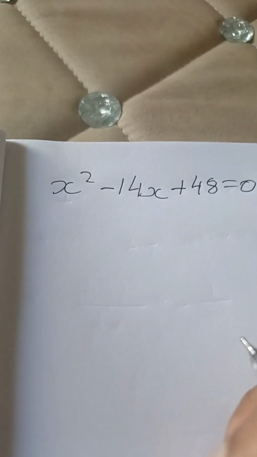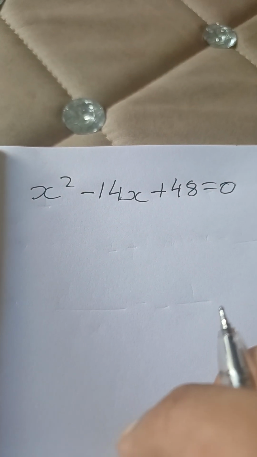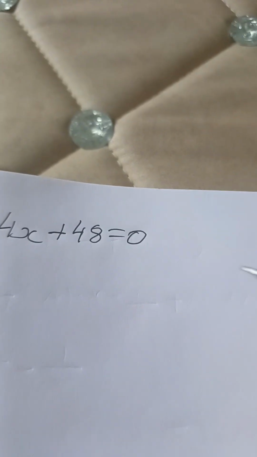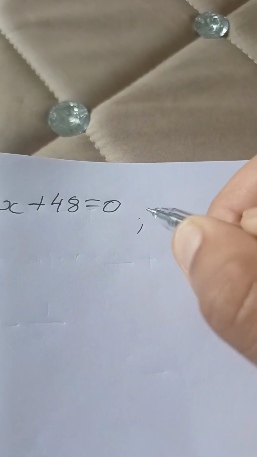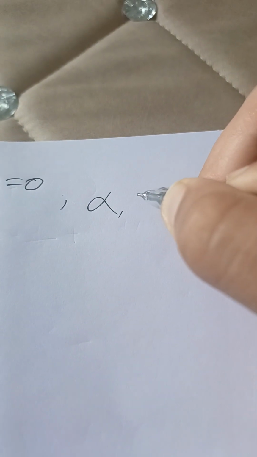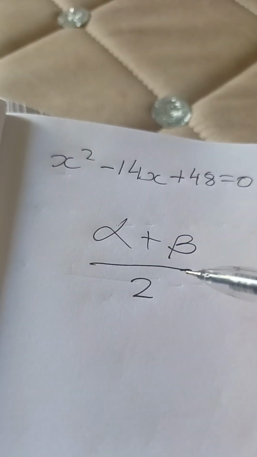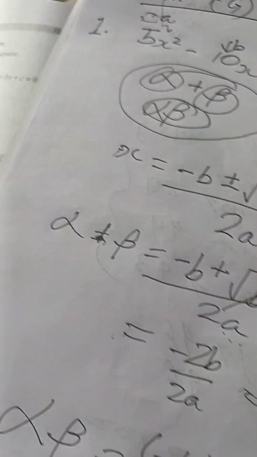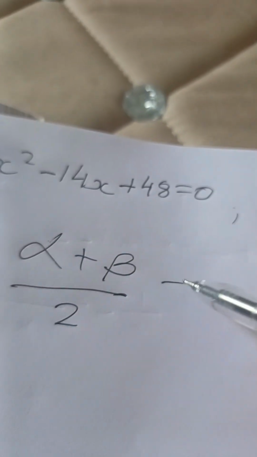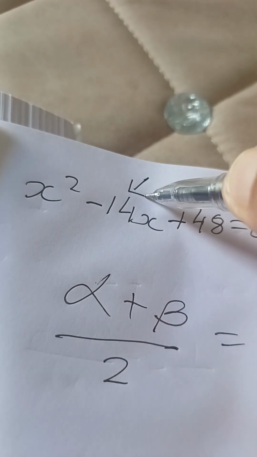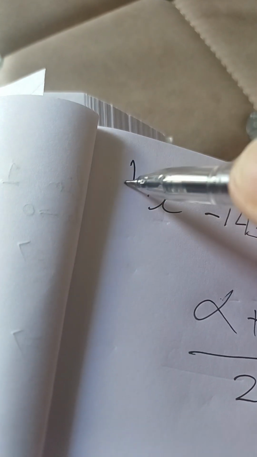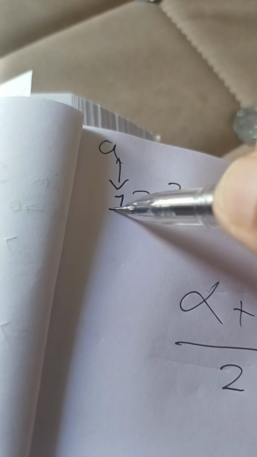I have no idea how to actually do this, but I'm pretty sure the arithmetic mean of the roots is, if you take one root as alpha and another root as beta, just alpha plus beta by 2. And we know that alpha plus beta is minus b by a. This is b, and this is a, it's 1, if you couldn't tell.